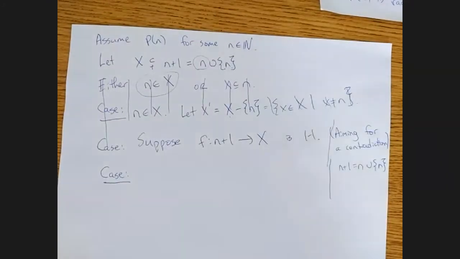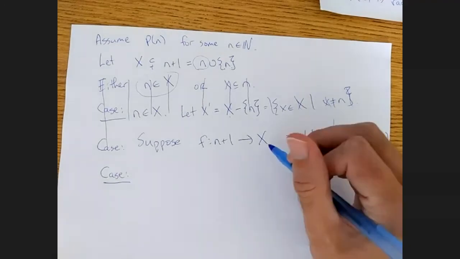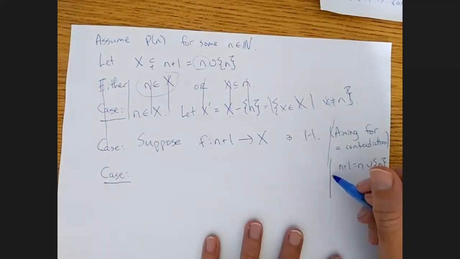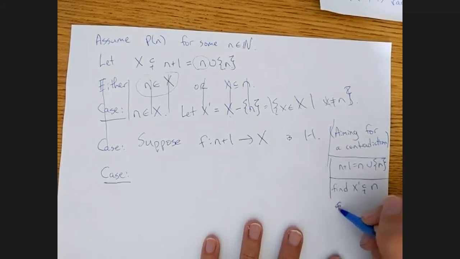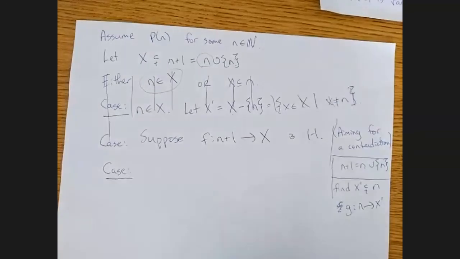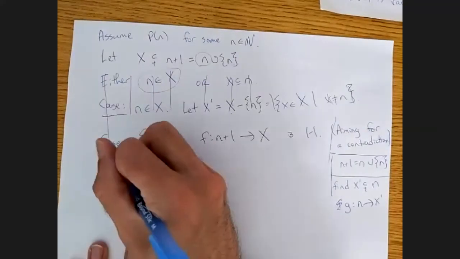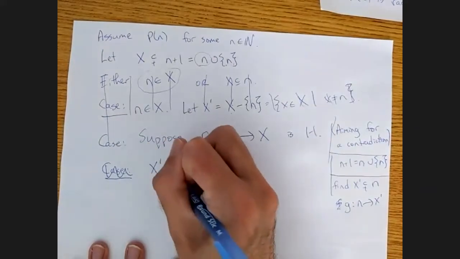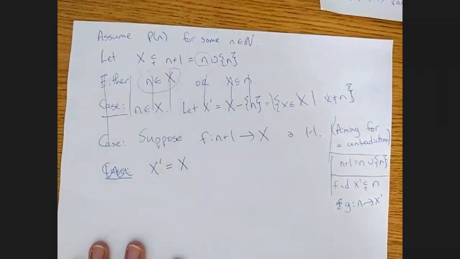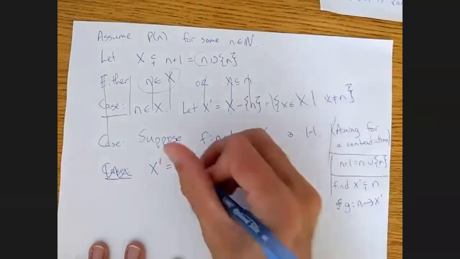What we want to do is find a proper subset x prime of n and a function g from n to x prime. So what we should do is not break into cases, but we should let x prime just be x and take away f of n.